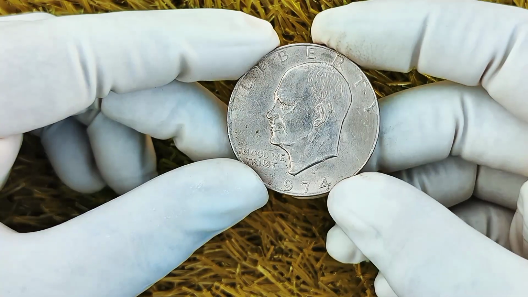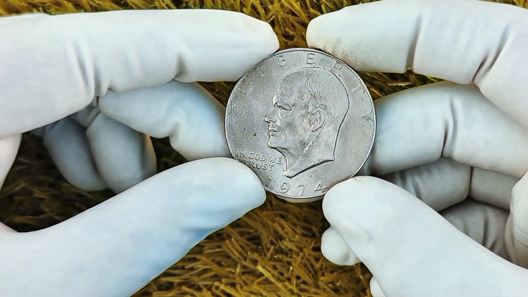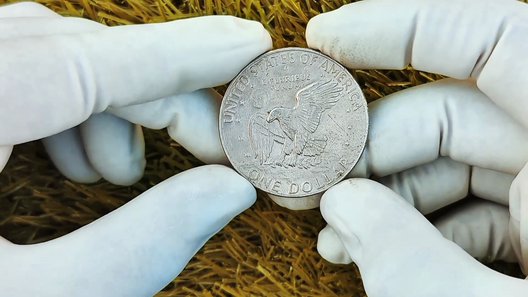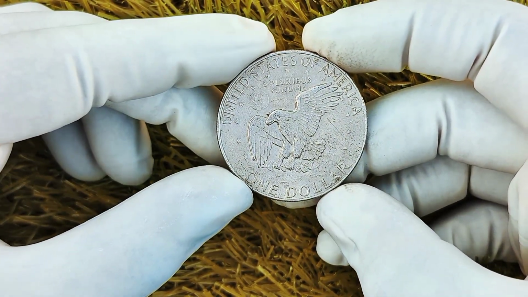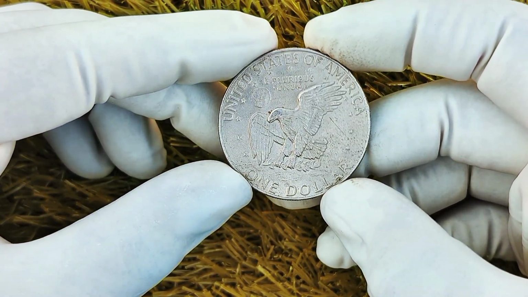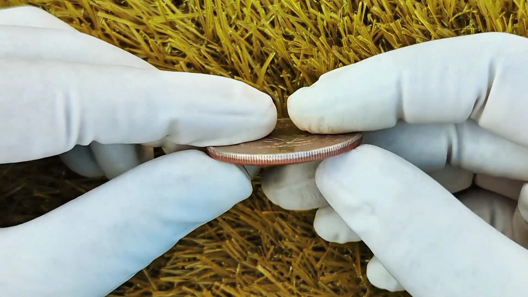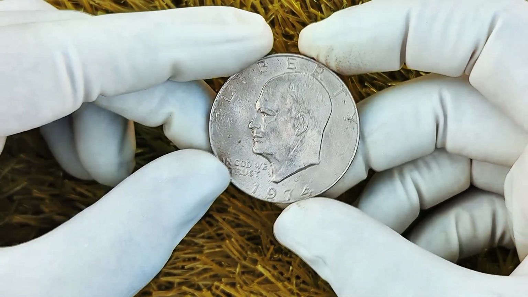By the 1980s and 1990s, half dollars were rarely seen in circulation, and their use continued to decline in the 21st century. Today, Kennedy half dollars are primarily produced for collectors, rather than for general circulation, with most people encountering them only in coin rolls or special mint sets.